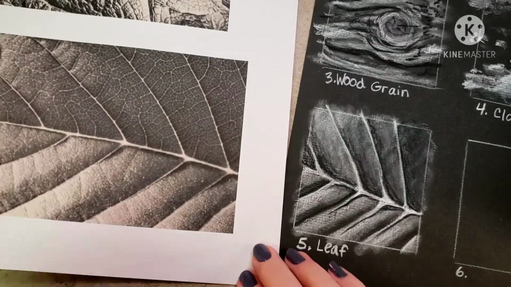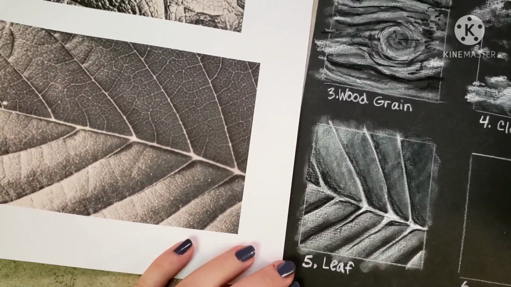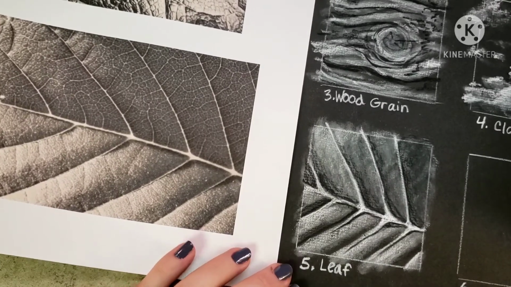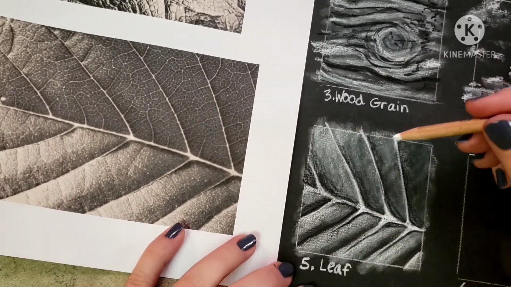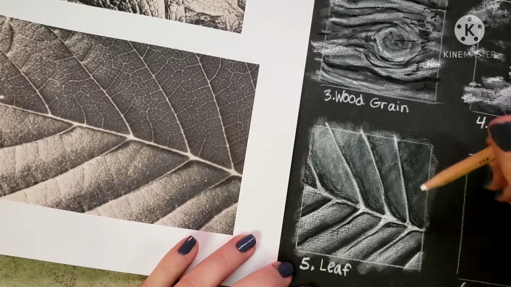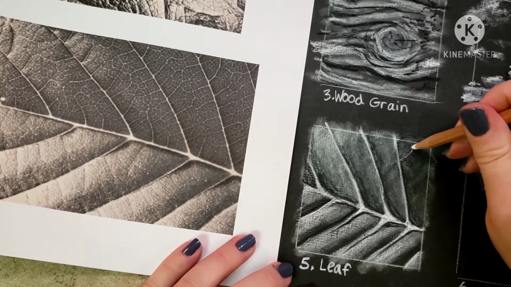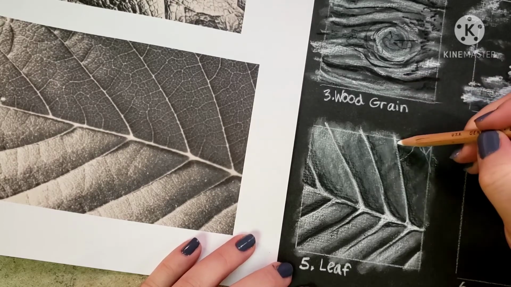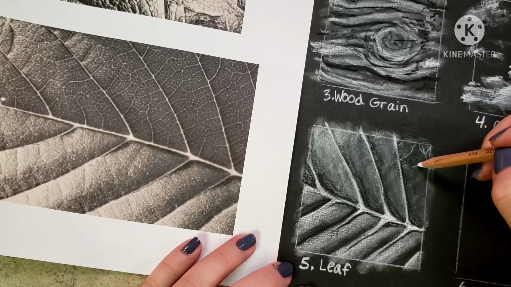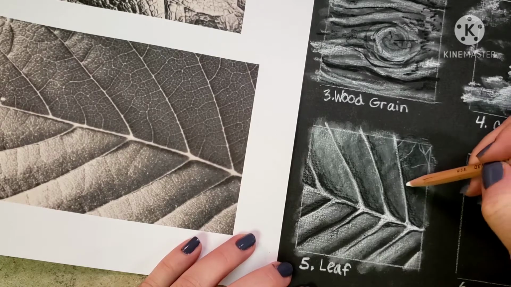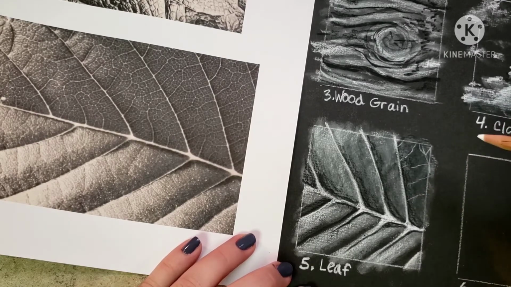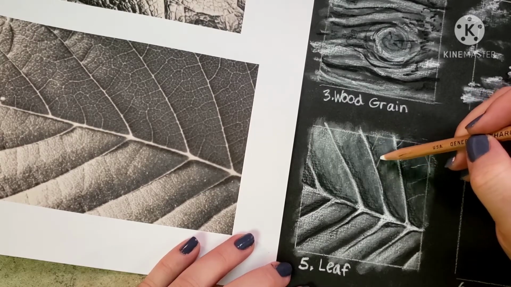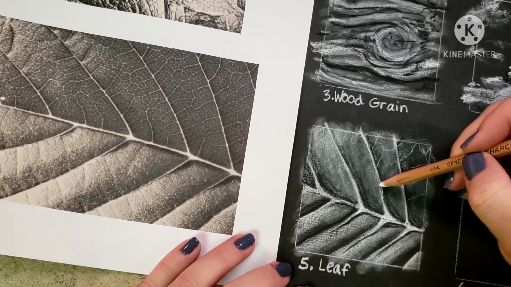Okay, next, what should I do next? How about some little fine details. So I'm just going to start up here. And I wouldn't have done this earlier. This is the right time to do it because I don't want these to be blended away. Once I'm done doing these lines, that's it. I'm not going to blend it. Because if I do, they'll just get wiped away.